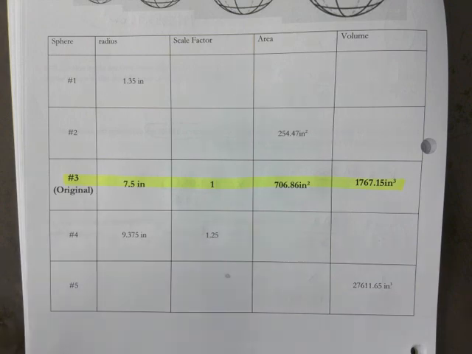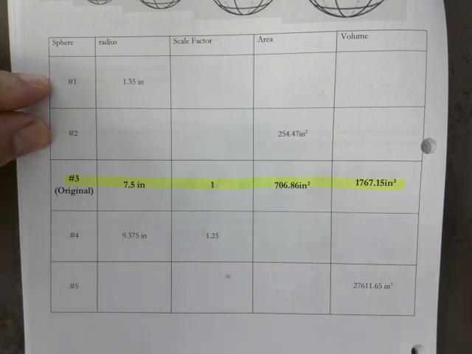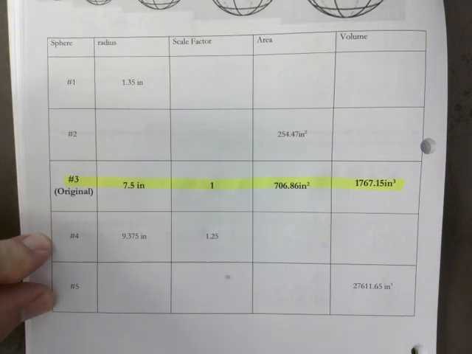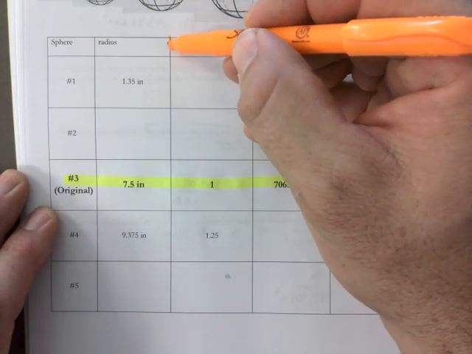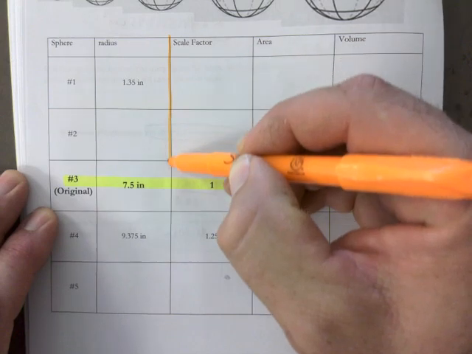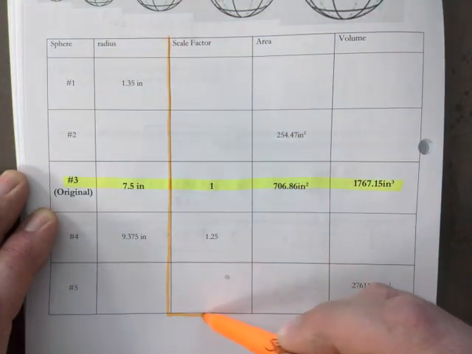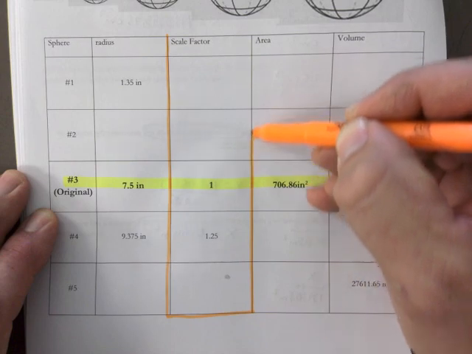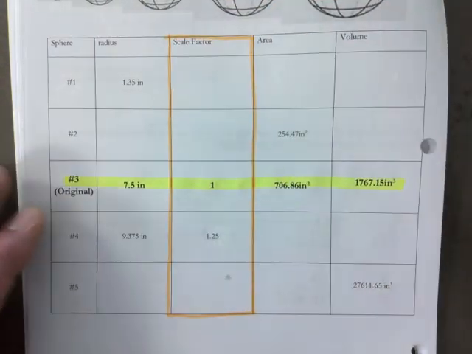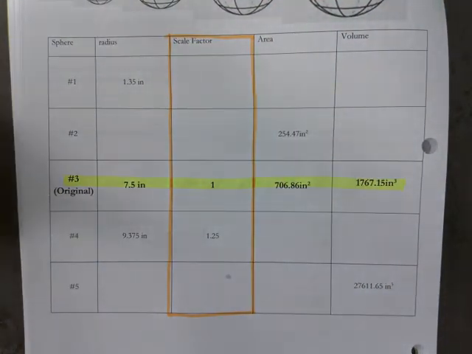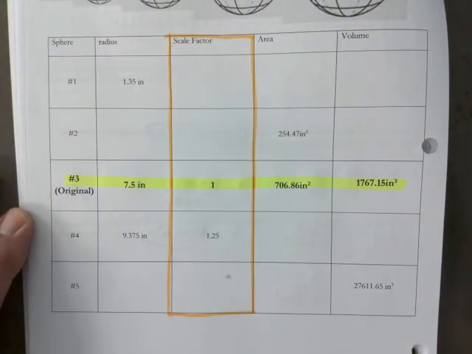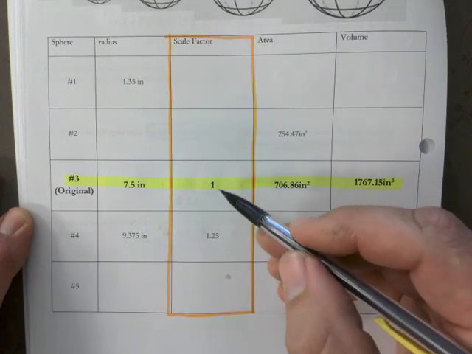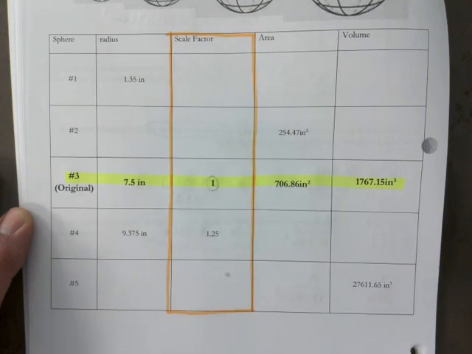Now we're going to make various copies of that original. We're going to make some that are smaller, perhaps, and some that are larger than it. The next thing you need to focus on is the scale factor. Once you have the scale factor, you're good to go. You can just go to town and fill in the rest. Obviously, the original has a scale factor of 1 because it's just itself.